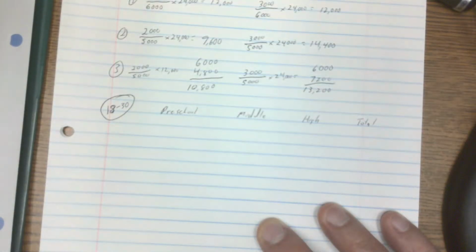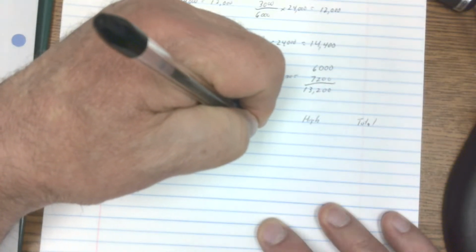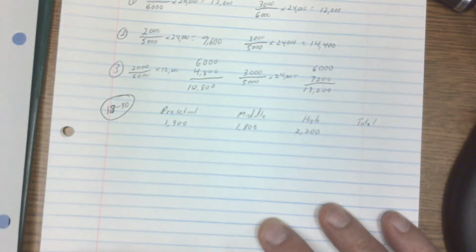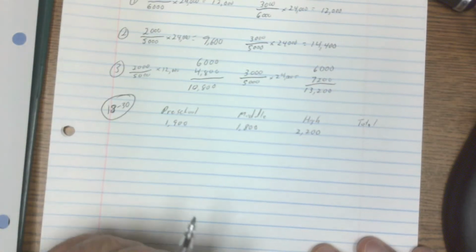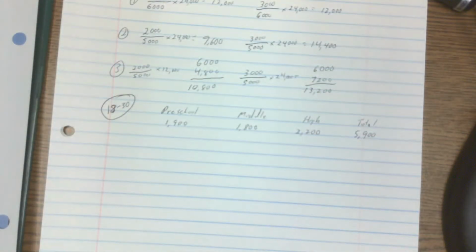All right, so the preschool was 1,900,000, the middle school was 1,800,000, and the high school was 2,200,000. And so that would be 5,900,000 in total.